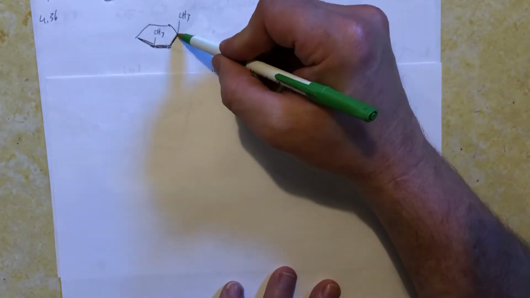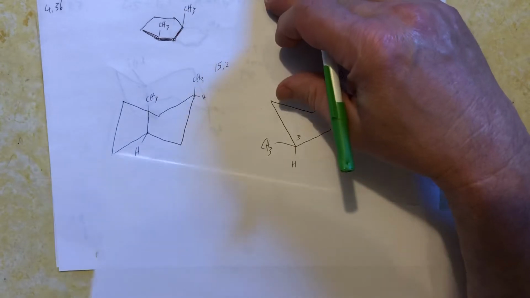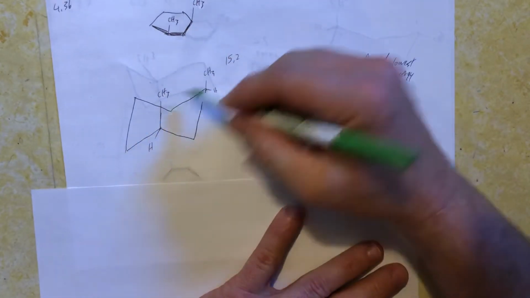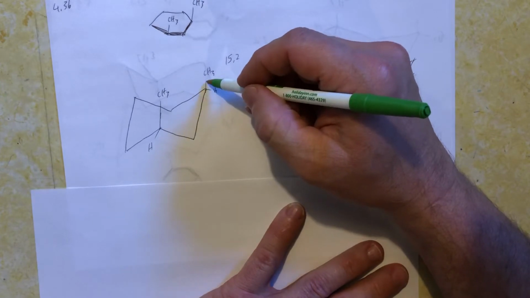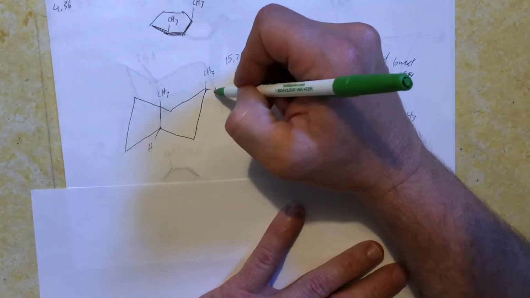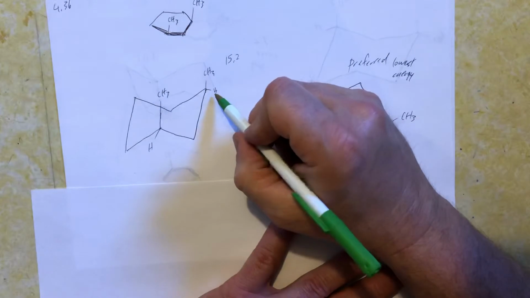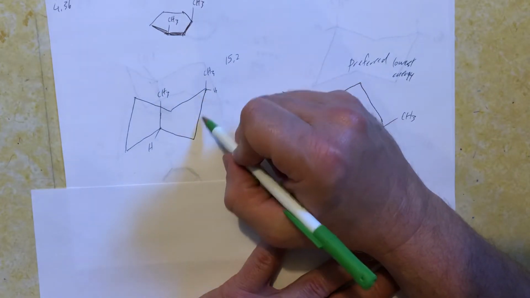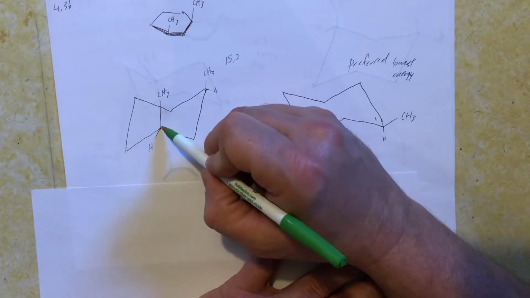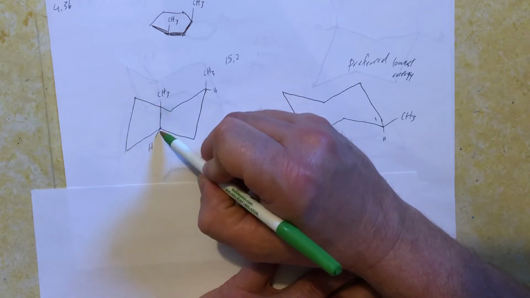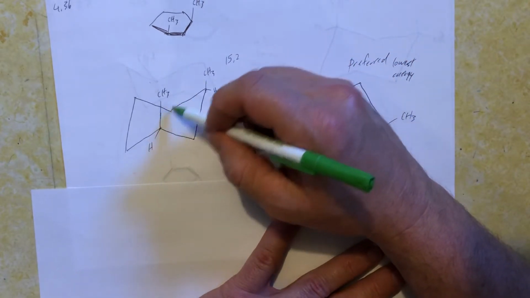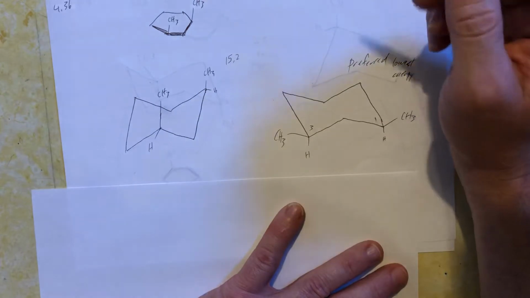Now when I draw this up in my chair, I've got a methyl group up. Go ahead and draw the hydrogens in there, and that's going to be equatorial, whereas the methyl group is axial. And then at the third position, you've got a methyl group up, which in this case is axial, and hydrogen is equatorial. Now, there would be a lot of steric interference between those two.